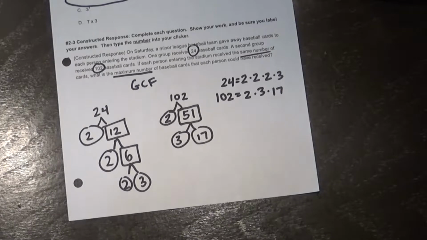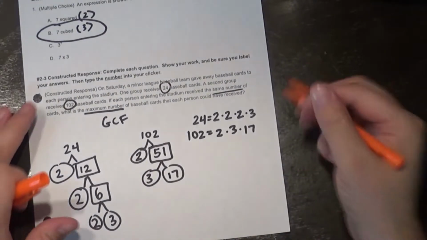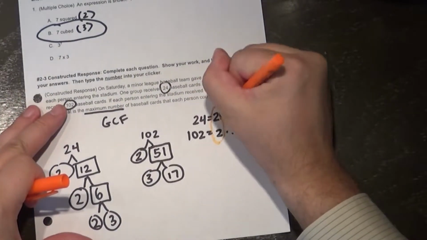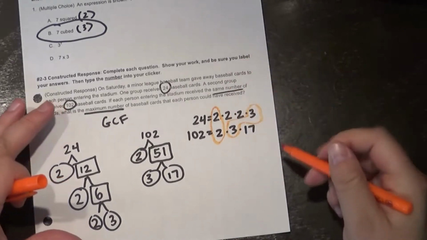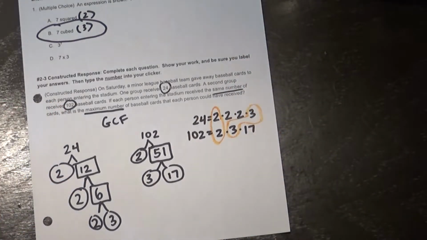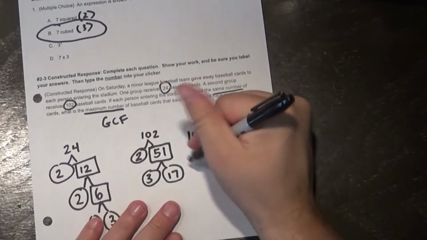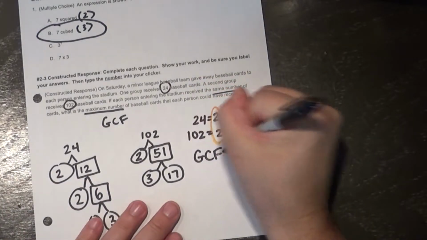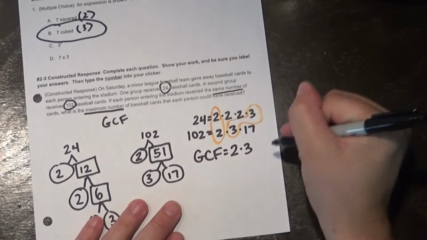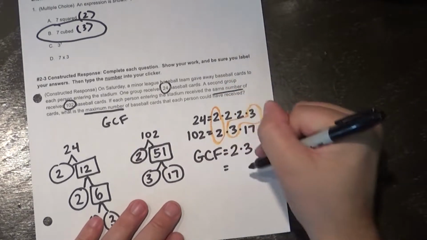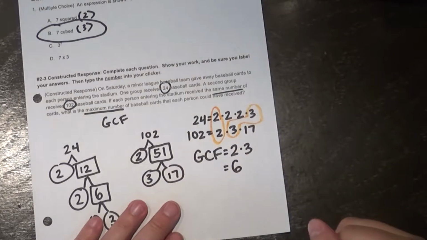So now, just switching colors for the video purposes here, I'm going to go ahead and circle the common primes. There's a 2 there, and there's a 3 there. There's no other common primes. So I would say that the GCF, or the greatest common factor, is going to be equal to 2 times 3. I know that 2 times 3 is equal to 6. But I'm not done yet.